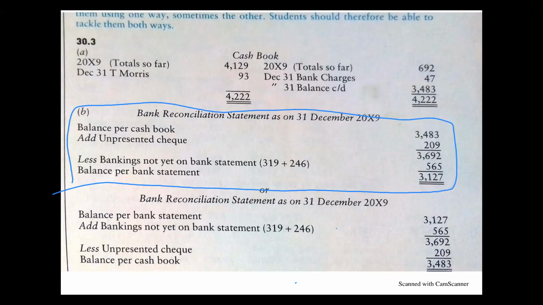Okay. Where do we find unpresented checks? The unpresented checks are found on the credit side, right? They are on the credit side of the cash book, not on the bank statement. Remember, what you're trying to do now is to reconcile the differences between what is recorded at the bank statement and the cash book. So the unpresented checks are on the cash book.